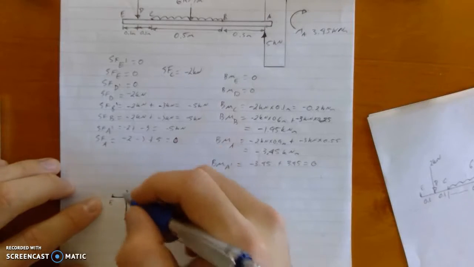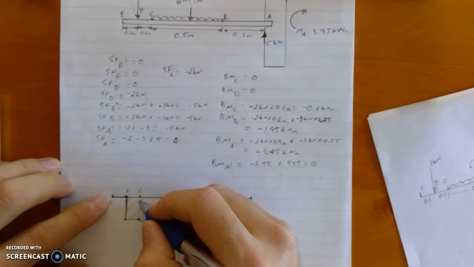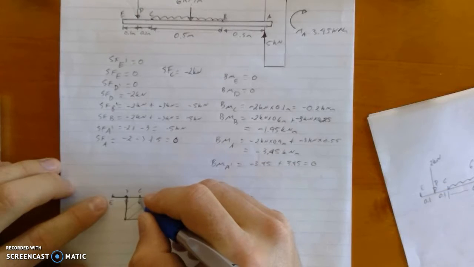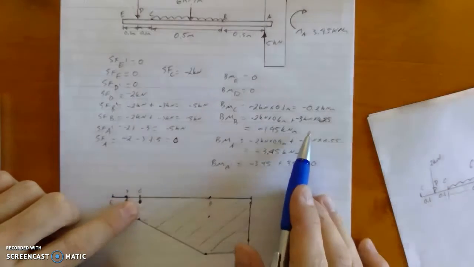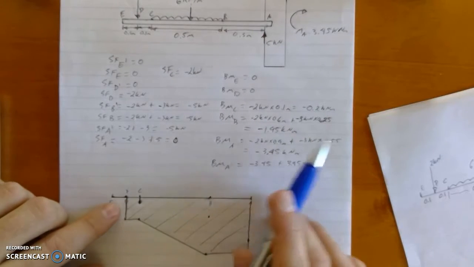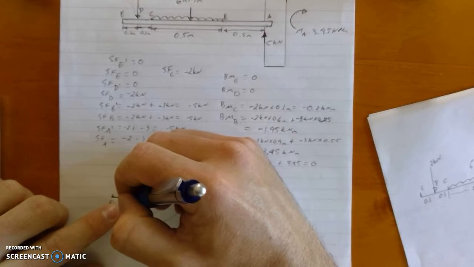So what's going to happen here is it has nothing, and then it gets to point C, and it starts to increase. So here we have, starts like that. Actually point D was 0, so it kind of goes like this.